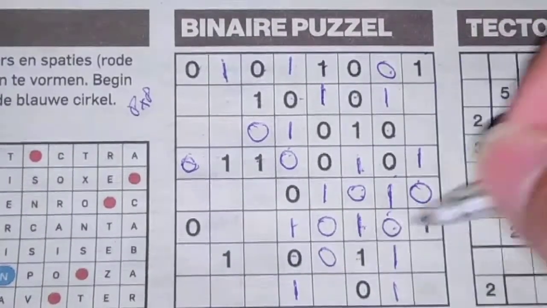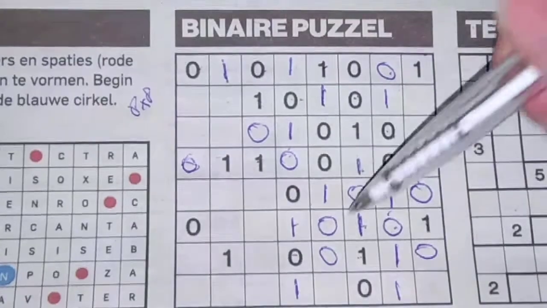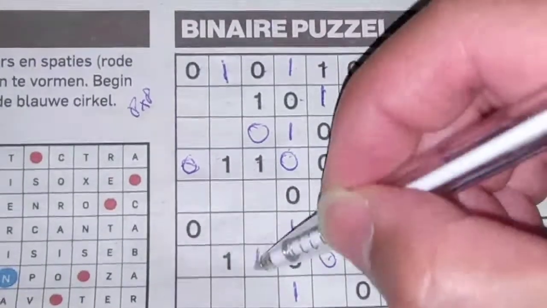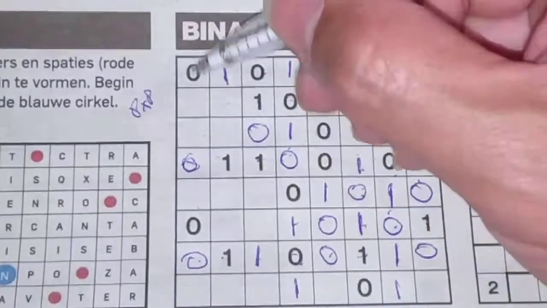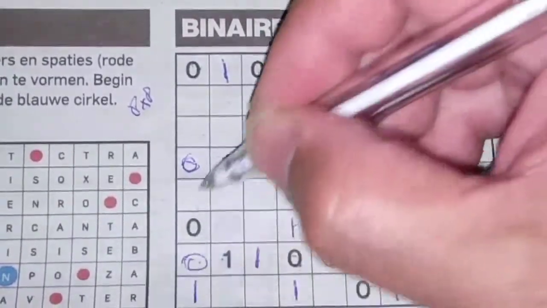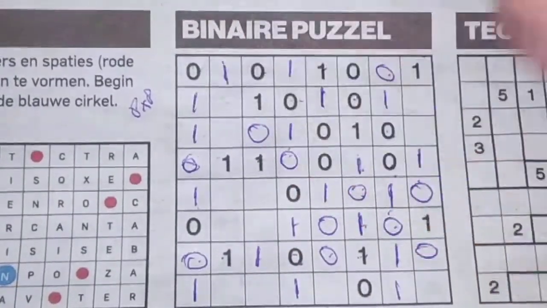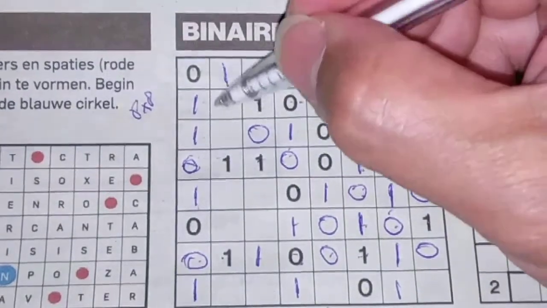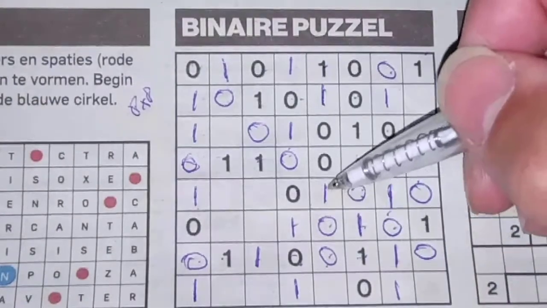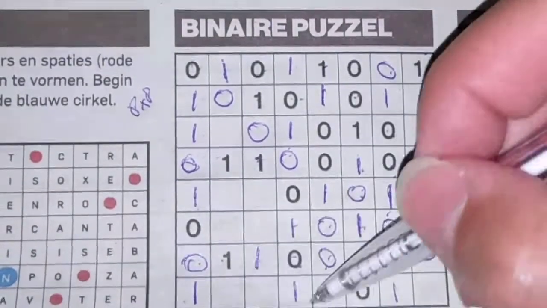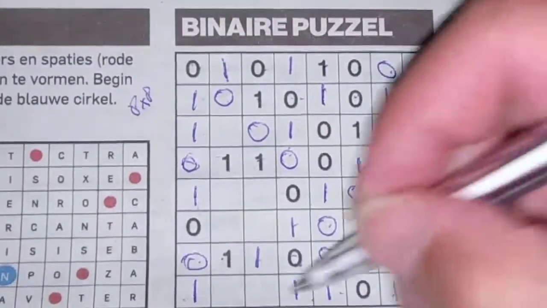Double 1 here and 0, there and 0. Double 0 here and 1, there 1. Double 1 here and 0, there and 0. We have 4 0's, so the rest are 1's. Between 2 1's comes a 0. Double 0 here and 1, there and 1. 4 1's, so the rest are 0's.